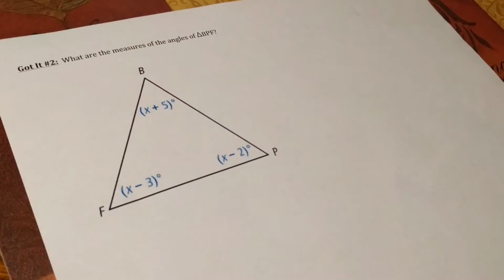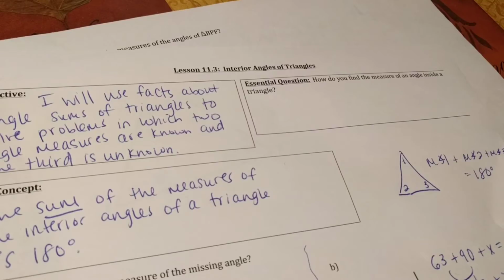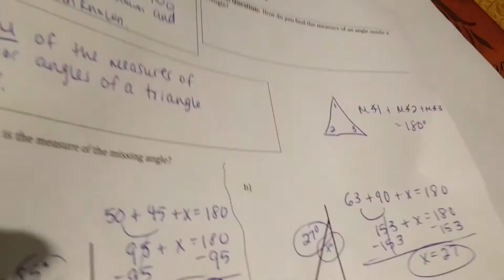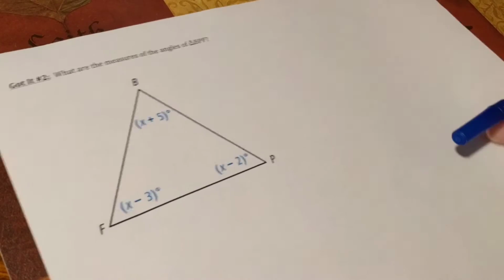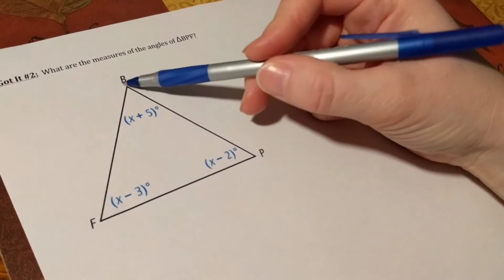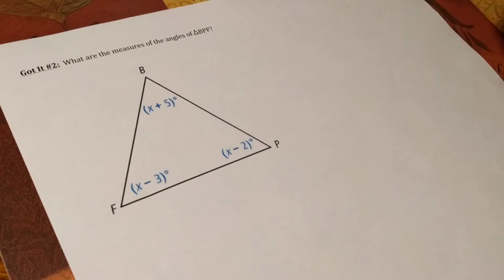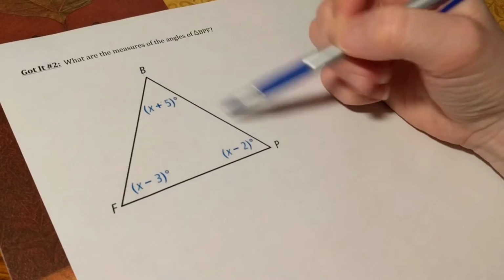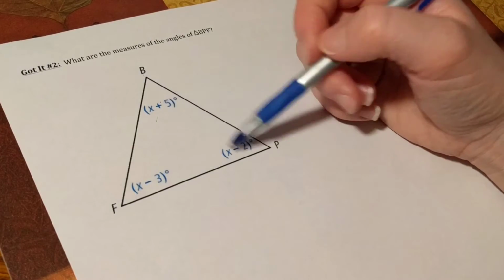In this video, we're going to go over the Got It number 2 in lesson 11.3, and it's about interior angles of a triangle. Okay, the sum of the measures inside of a triangle is 180 degrees. Here the question asks us, what are the measures of the angles of triangle BPF? Okay, so they don't give the measures of all of the angles here. They give us some information.